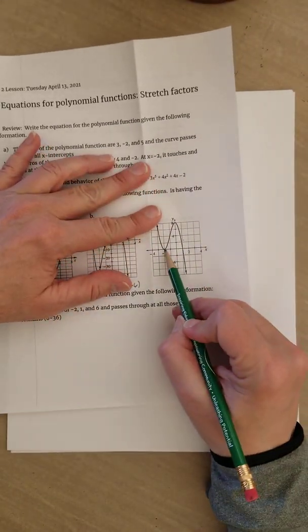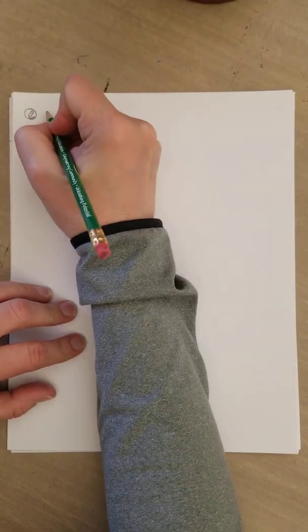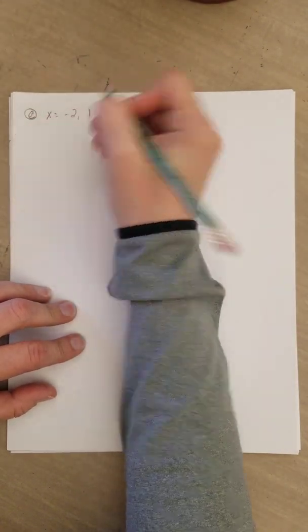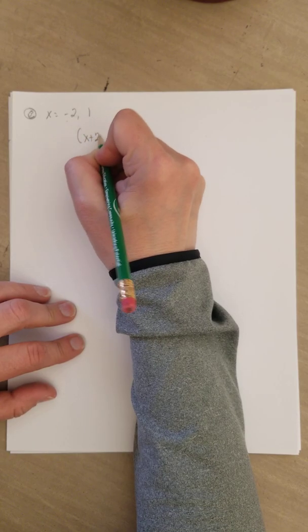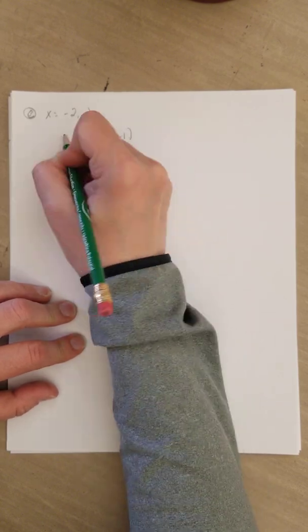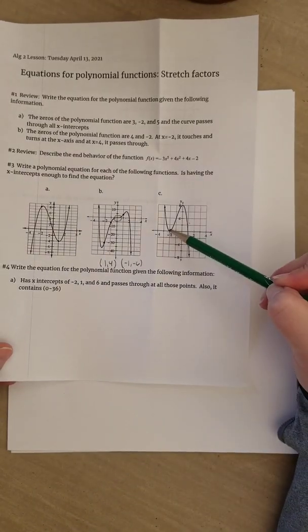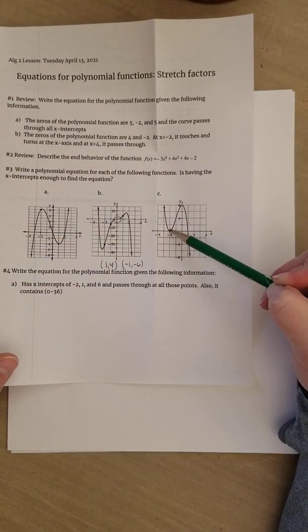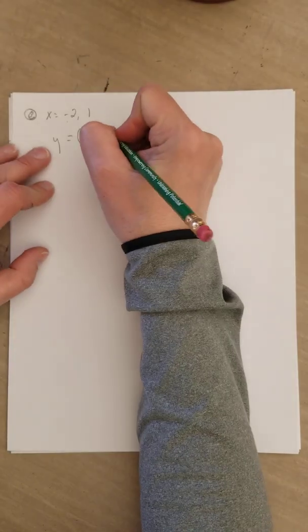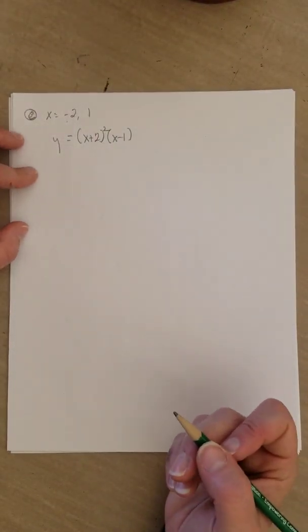Okay, third one, this guy right here passes through at -2 and 1. So this guy would come from a factor of x plus 2. This one would come from an x minus 1. Now, does anything touch and turn? Yeah, it touches and turns at -2. Therefore, that means the factor it comes from has to be even. We call that multiplicity.